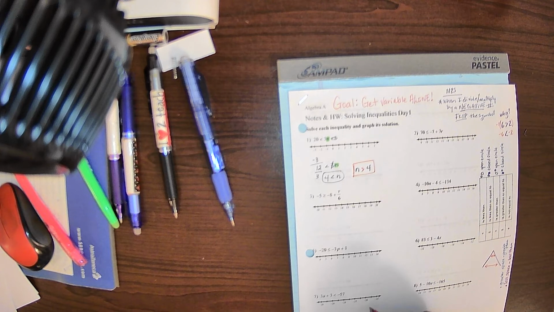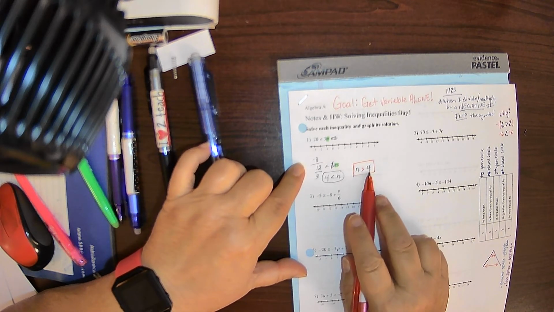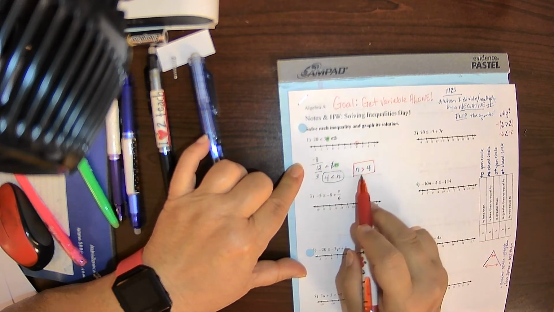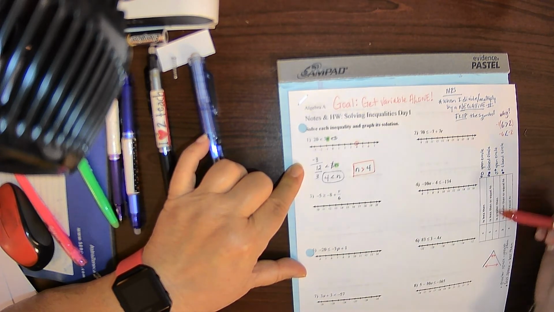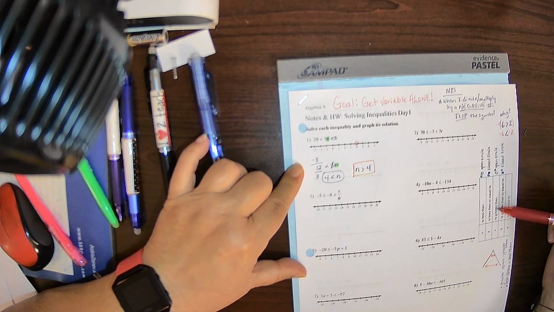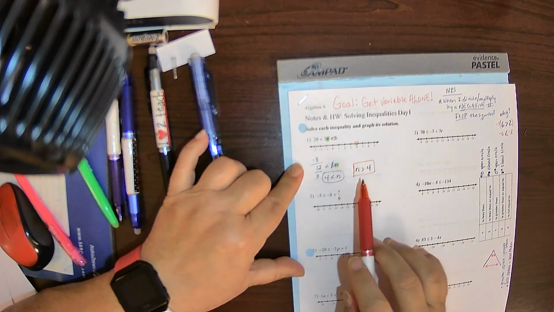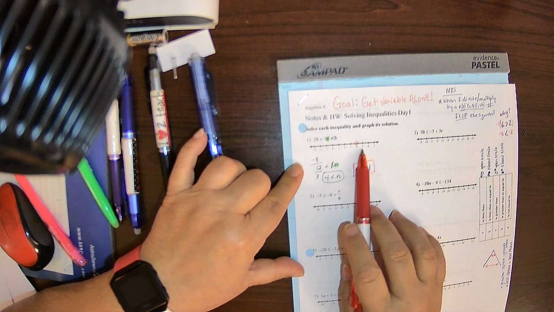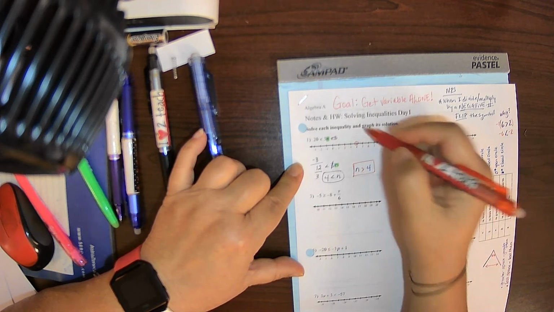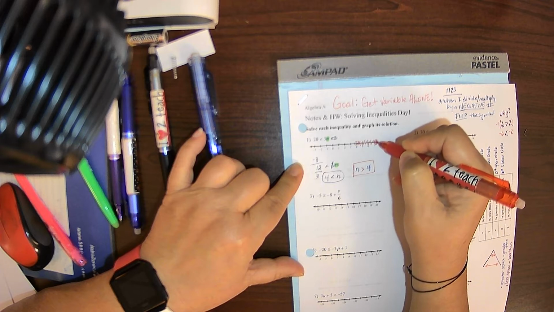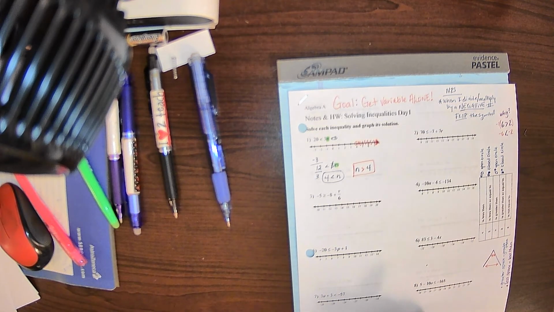Now I can graph it. So here we go. My answer is 4, so a circle goes here. It is greater than, so go back over here, greater than is an open circle. So I'm going to leave that open. Now here's how we shade. Where are the numbers greater than positive 4? They're to the right. Here's how we shade. And then you make that arrow on the end larger and darker so I can see which way you're going. Okay? That's how we shade.